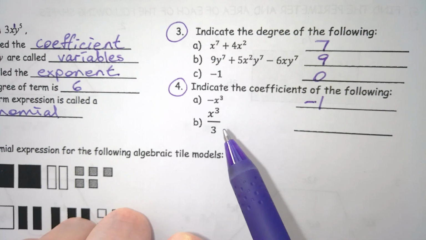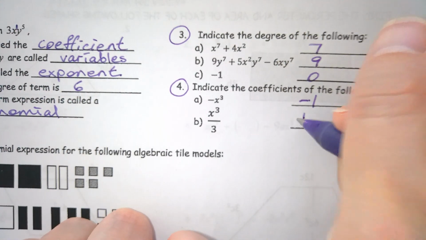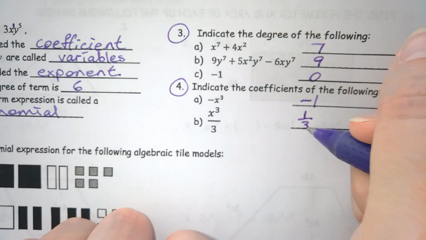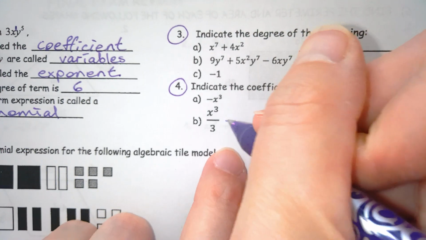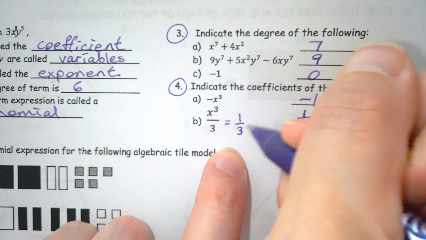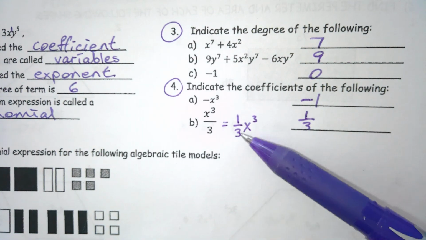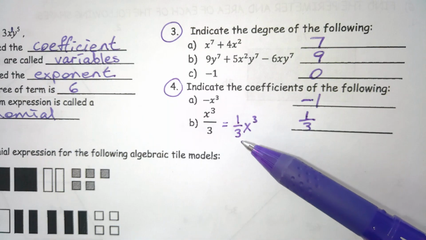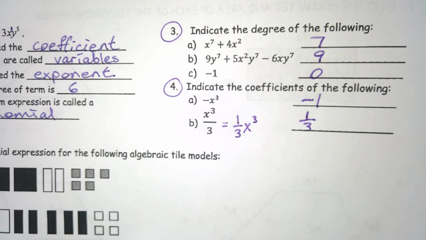Okay, and then the last one right here. What's my coefficient? 4b. Last example, Ming. 1/3. Good job. Even though this is in the denominator, I could have rewritten this like this, right? If I wrote it like this, you would have easily seen that as 1/3. So you have to recognize that these two are the same thing.